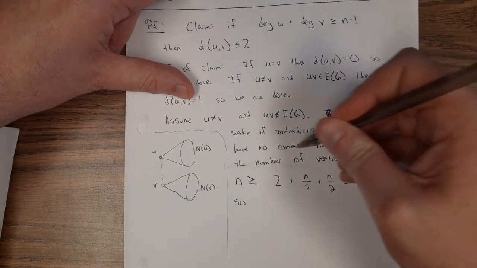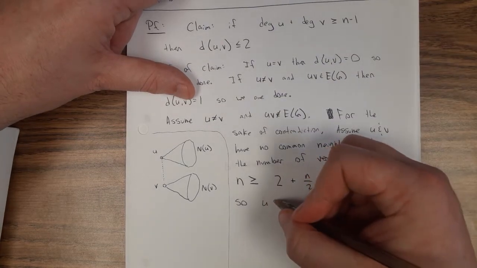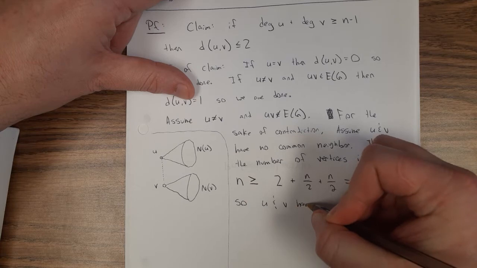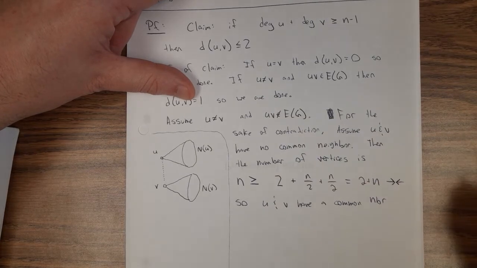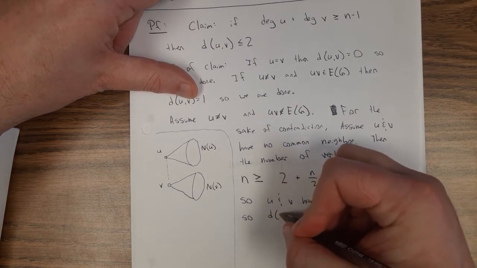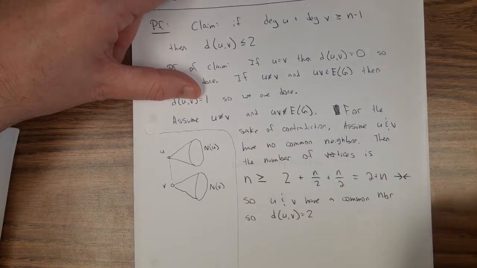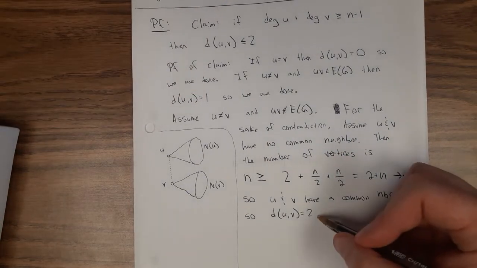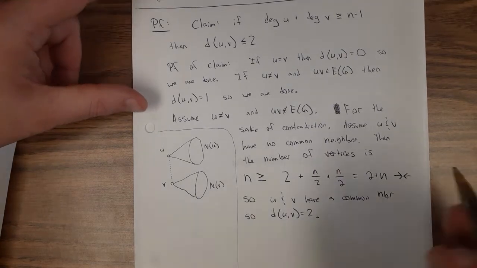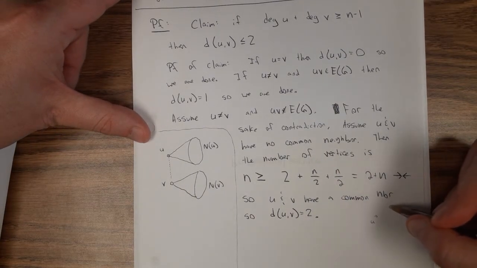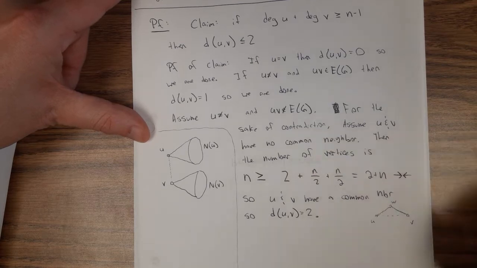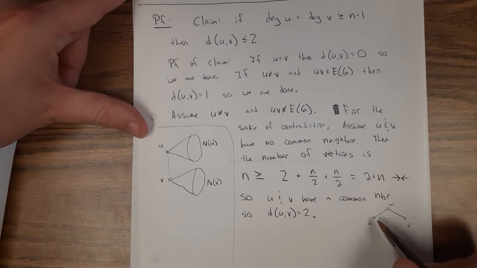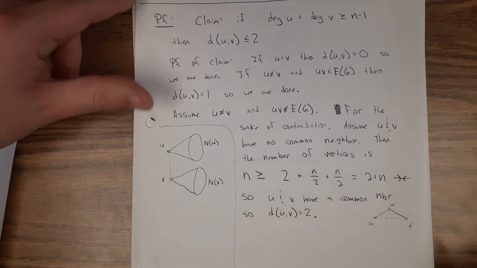So that means U and V do have a common neighbor. And that means the distance from U to V is exactly 2. Maybe I'll just draw a little picture here, but you probably know what I mean. There's no edge from U to V, but there is an edge from U to W and from W to V. So I can get there in 2 steps. It's not possible to get there in 1 step, but I can get there in 2 steps.